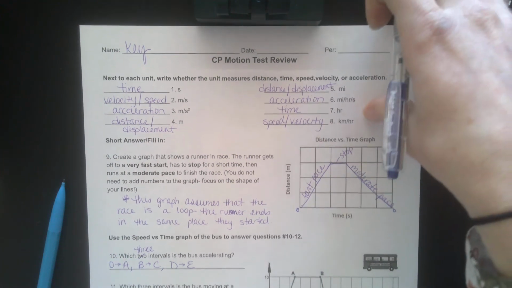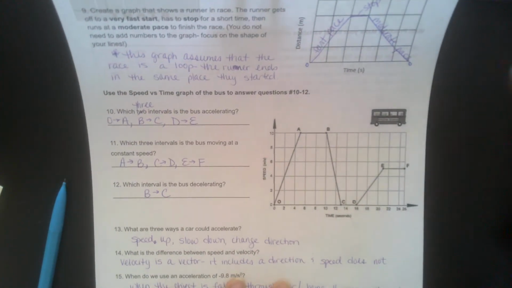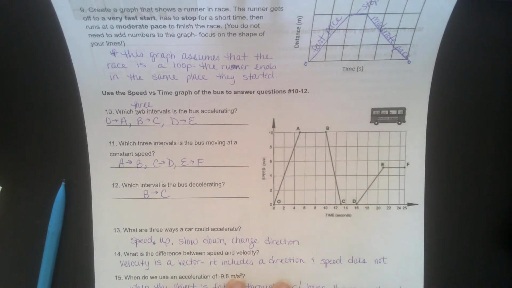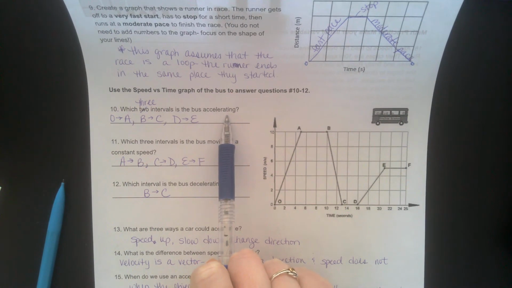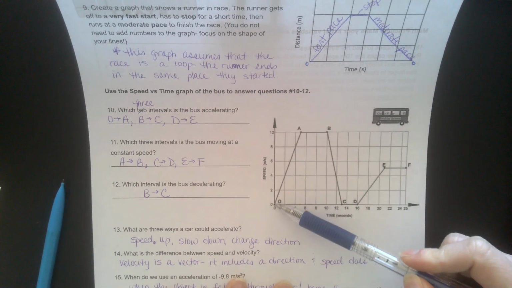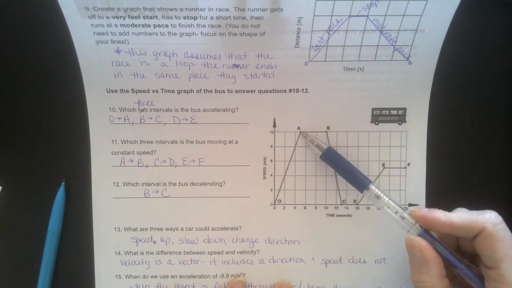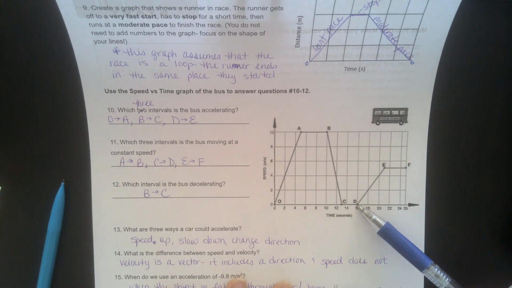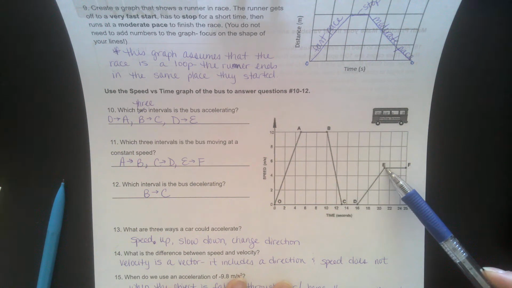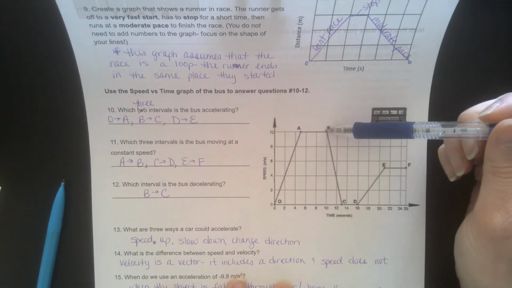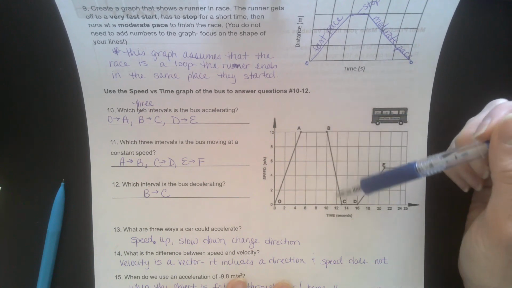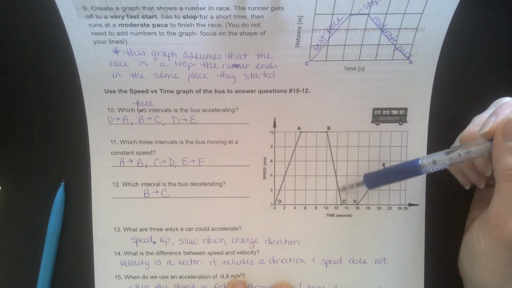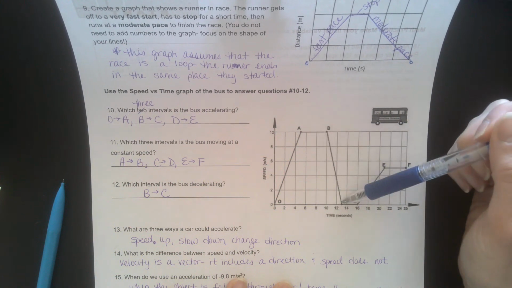All right, number 10, this is a different type of graph. It's a speed time graph. So 3 intervals that the bus is accelerating. Accelerating means speeding up. So that would be from 0 to point A, also from point D to point E, and then also from B to C. That technically is an acceleration as well. It's just a deceleration. So the bus is getting slower. So that counts too as a deceleration.